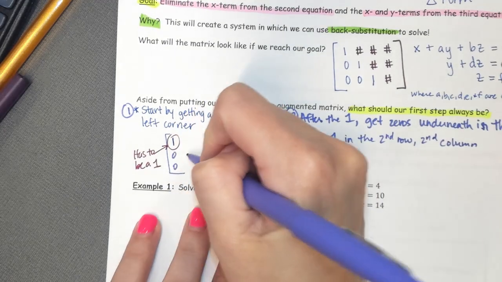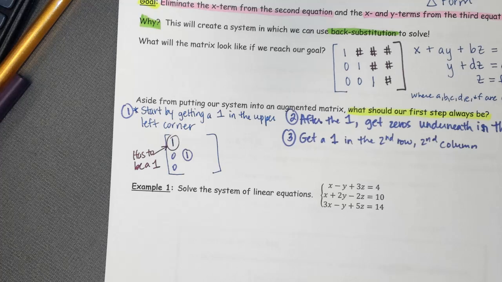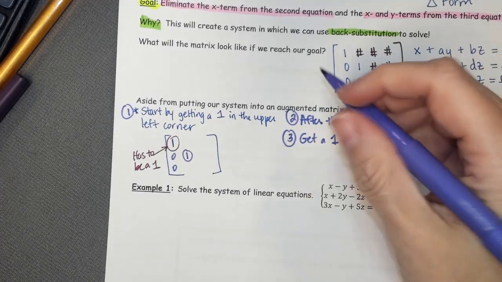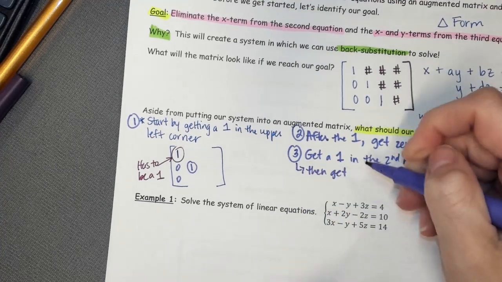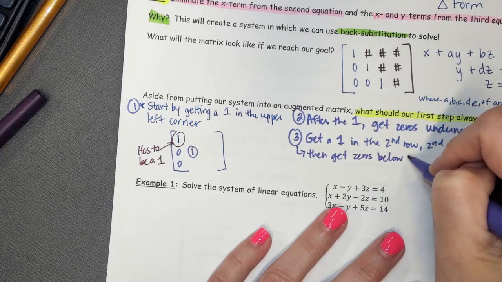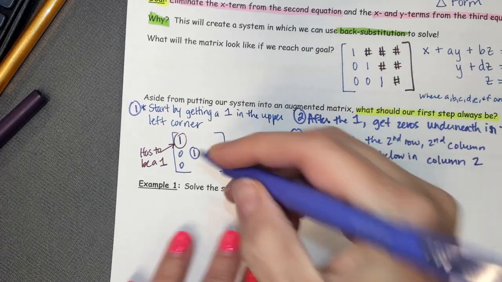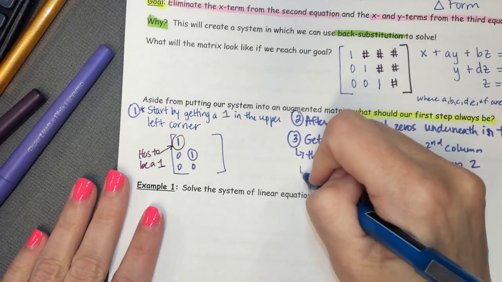So the next thing we want this to be a 1. And then you're going to get a 0 underneath that. So then get zeros below in column 2. So then you would want this to be a 0. And then you're going to repeat this process.